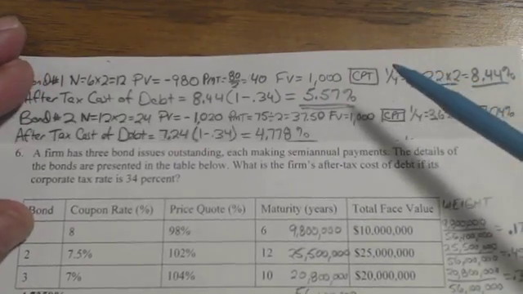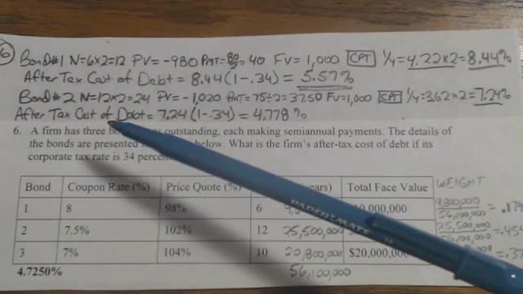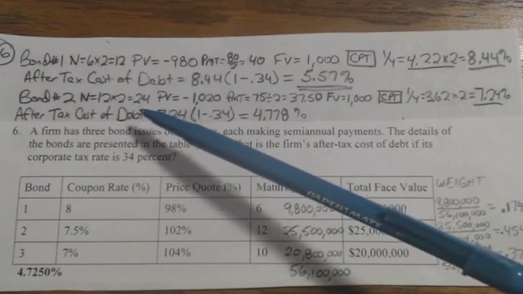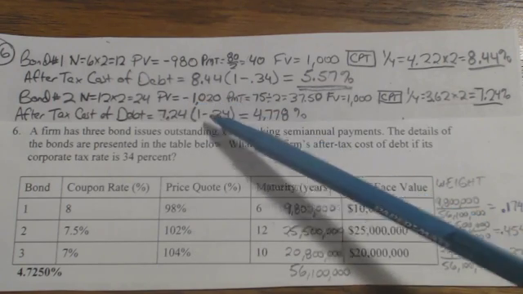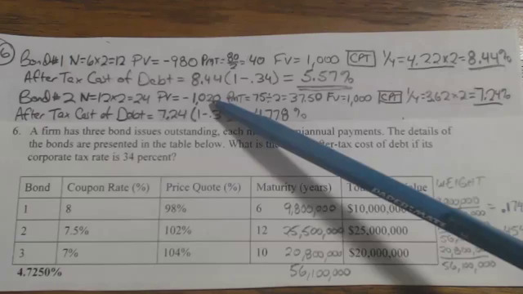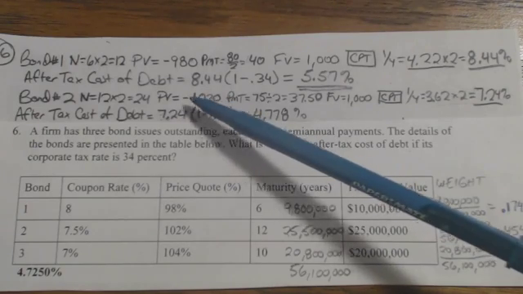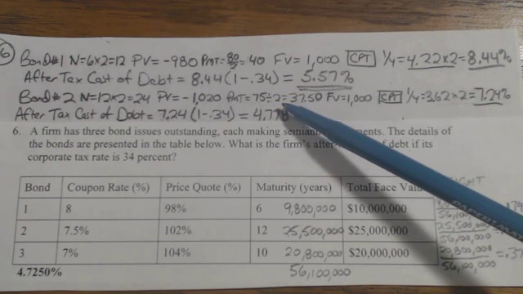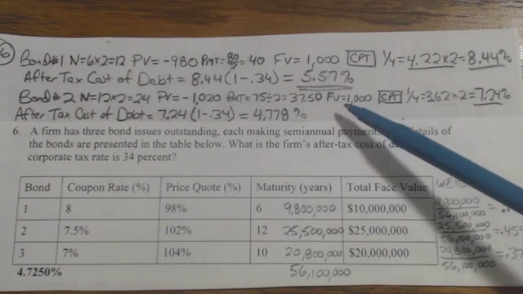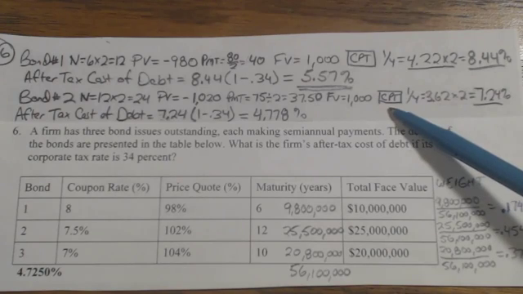For bond 2, you do the same thing. Since it's semi-annual, the periods times 2 is 24. Present value 102% times 1,000, and that gets you a negative 1,020 for the present value. The payments are 7.5% on a $1,000 face value, so it's 75 divided by 2, 37.50. Future value is 1,000.